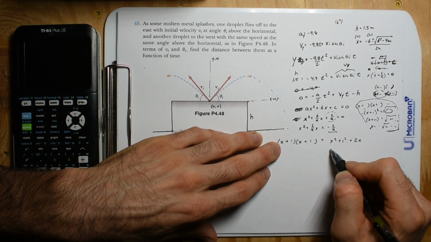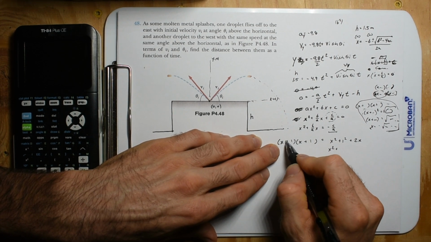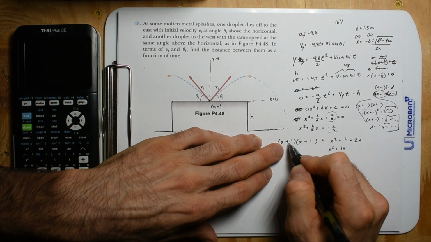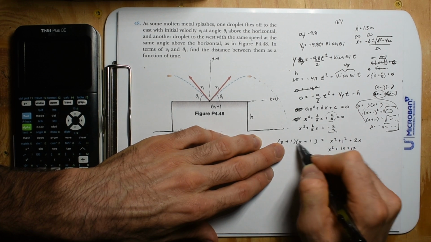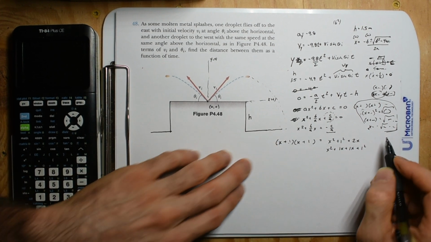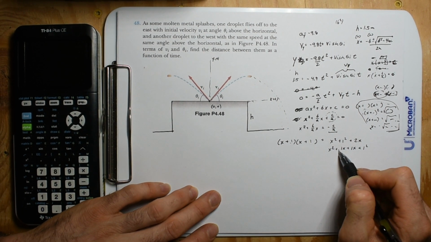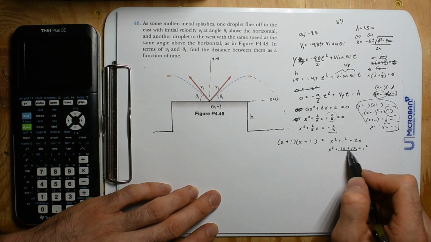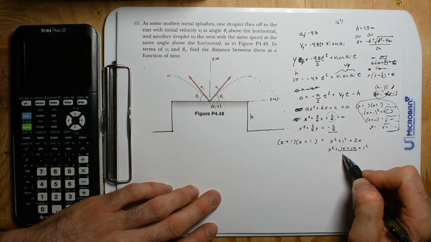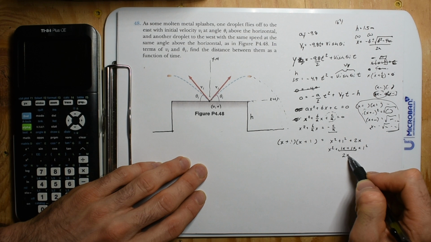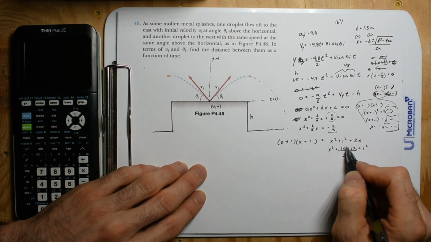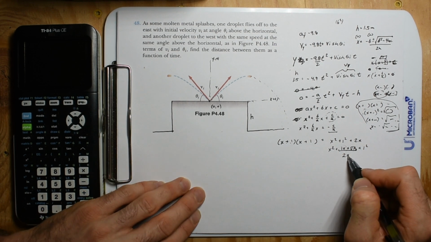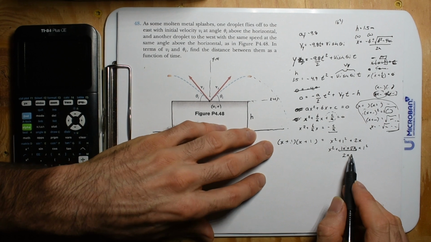Typically what you would do is you would go x squared plus 1x plus 1x plus 1 squared. And then you have this term, which is a product of two identical terms there, so they go to 2x.